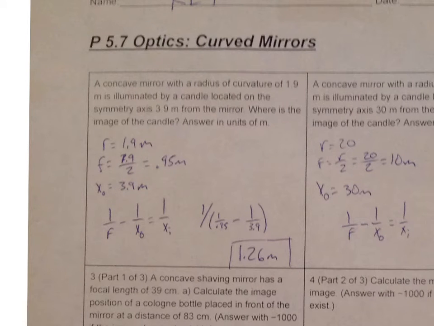Alright, so this time we're going to work on P5.7, optics of curved mirrors. We're going to look at number 1, and I'm going to go through exactly how I got everything that's written here in the box.